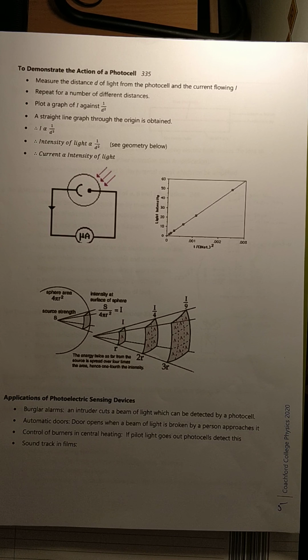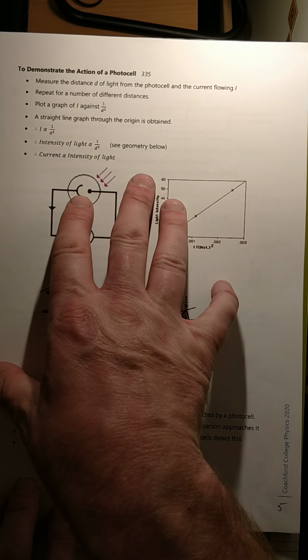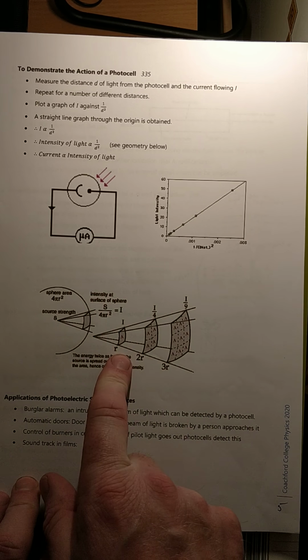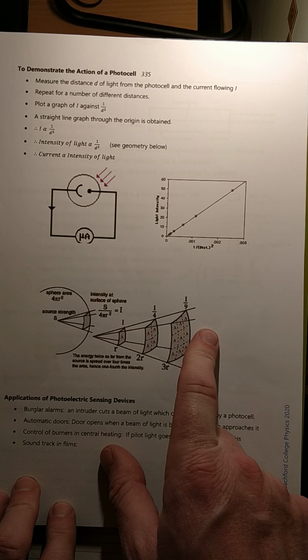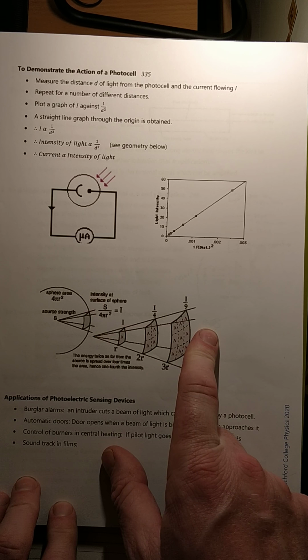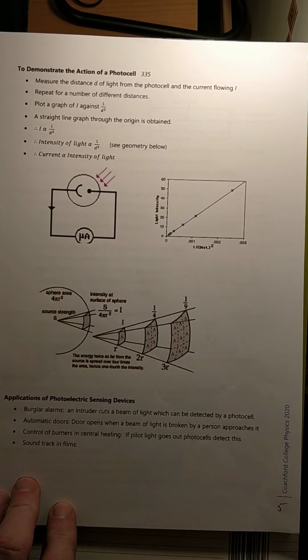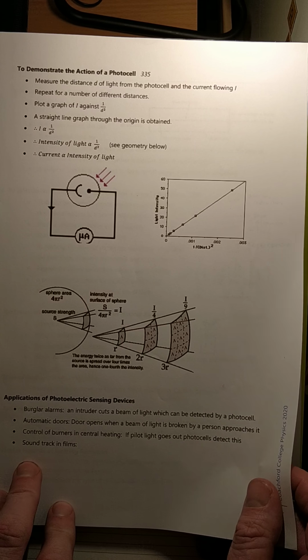Makes sense, okay? If you follow through to page 5, we're leaving this experiment as well because it deals with what's called the inverse square law, and we'll be dealing with the inverse square law when we're doing Coulomb's law in electricity later on, and then we'll come back and have a quick look at this. Okay, so they are the only bits we have left.